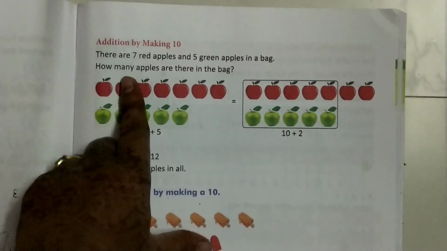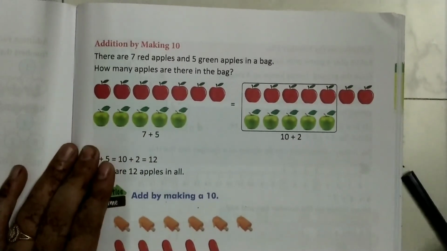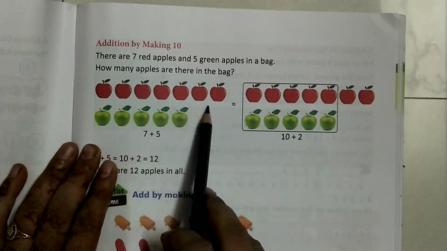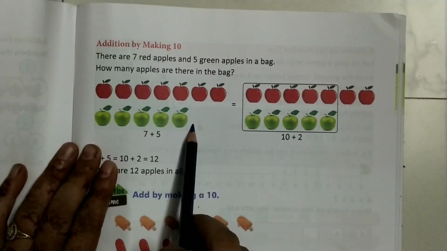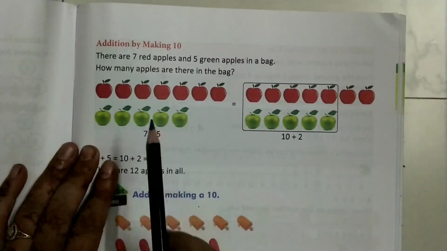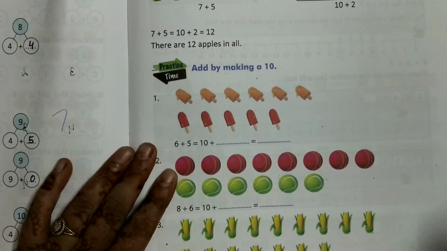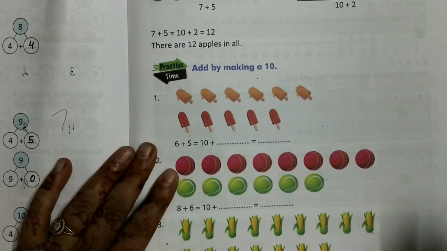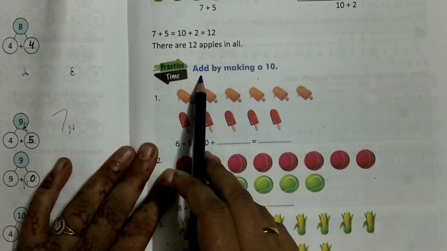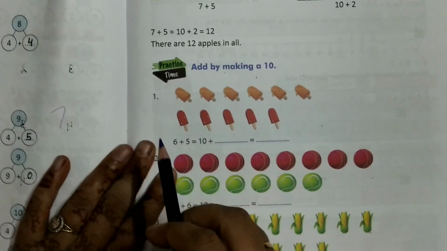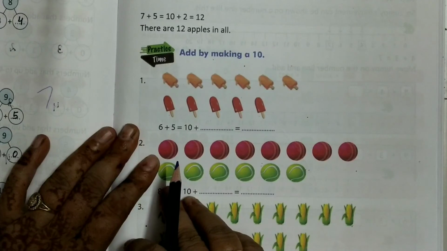Now addition by making 10. So children, how can we do it? Here we add the numbers by arranging them as 10. Okay, so how can we do it? Come to the exercise, then find out. Practice time. Come to page number 153 and the heading of the question is add by making a 10. So children, how can we solve such types of sums?